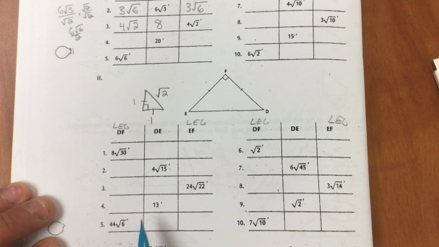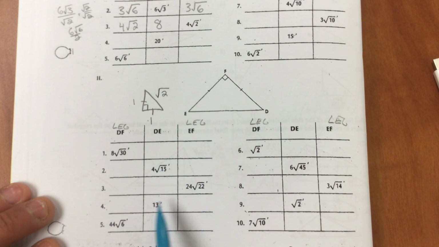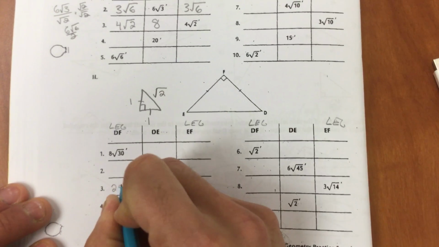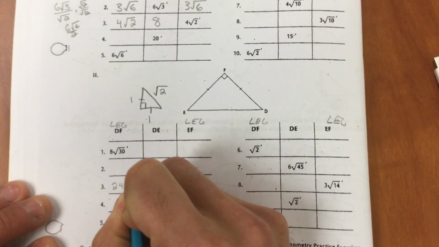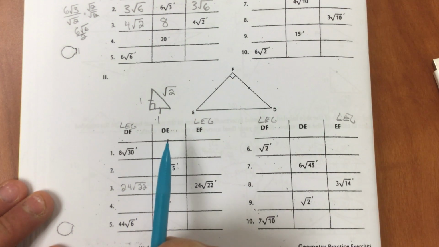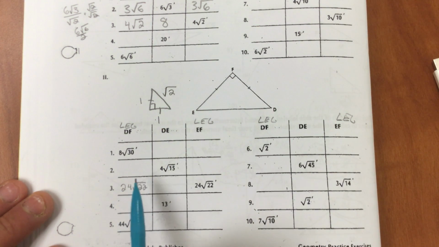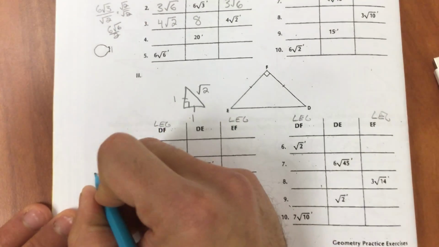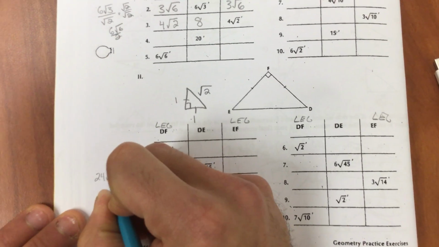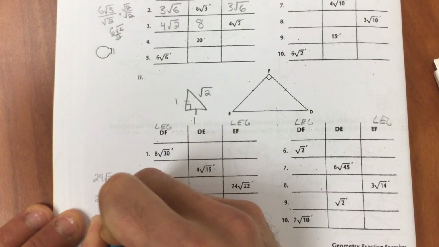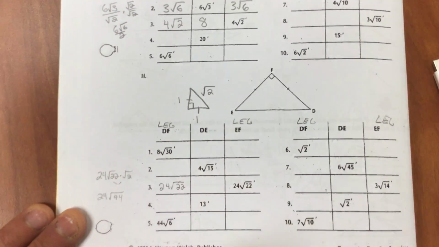Okay. So just for argument's sake, if we have a leg, like here in number 3, we have a leg of 24 times root 22. I know right away the other leg is 24 root 22. Check. To find the hypotenuse, DE, we need to take that amount, 24 root 22, and multiply it by root 2. I'll do that over here on the side. 24 root 22 times root 2. Well, that's 24 root 44.